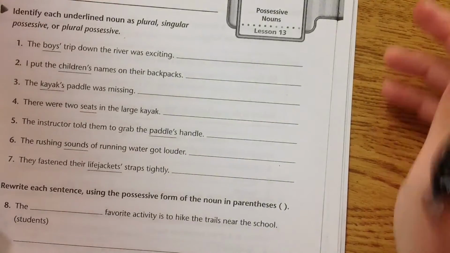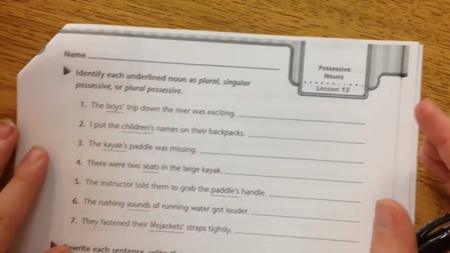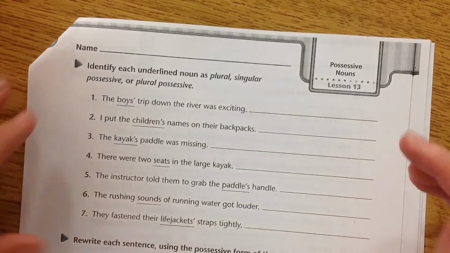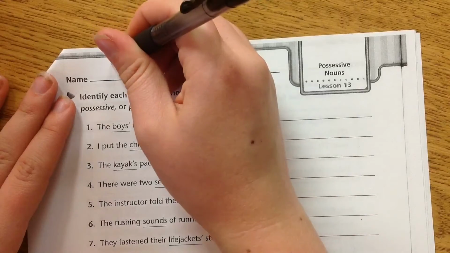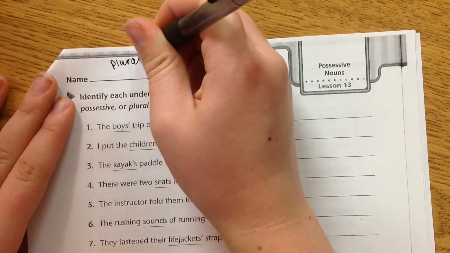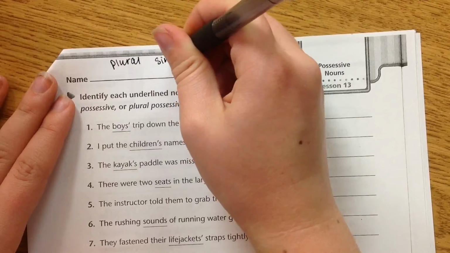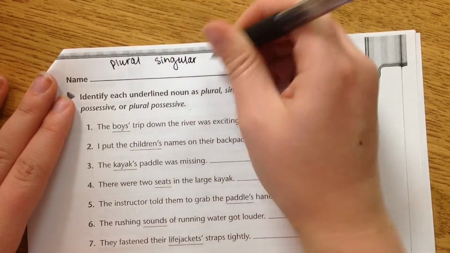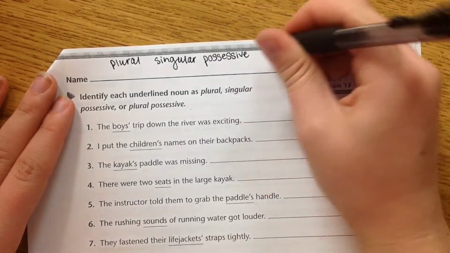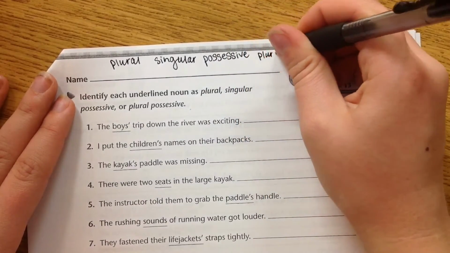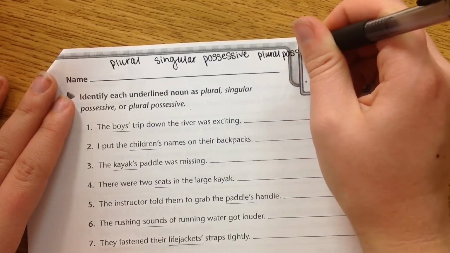And then for grammar, you need to do page 48. This is where it's going to get a little bit challenging. I'll write out for you, and you might want to do this here, to remind yourself what plural is, what singular possessive is, and what plural possessive is. Sorry, I'm going off the page a little.